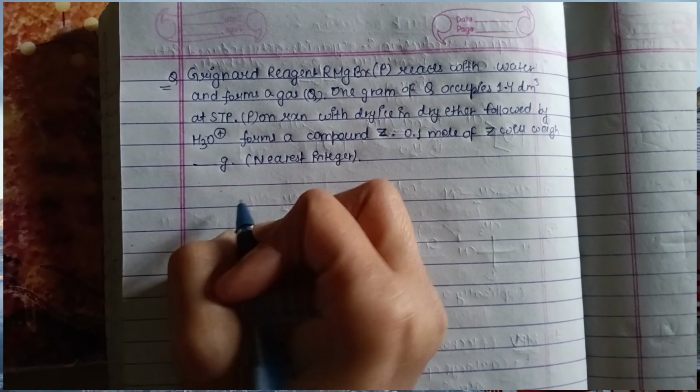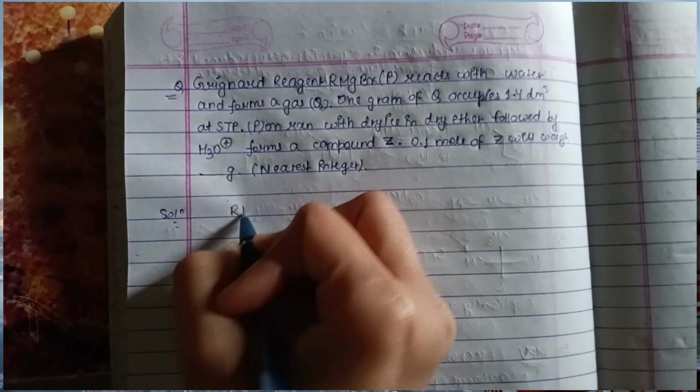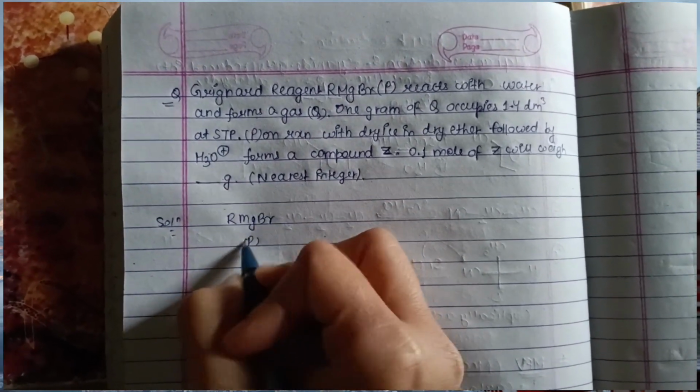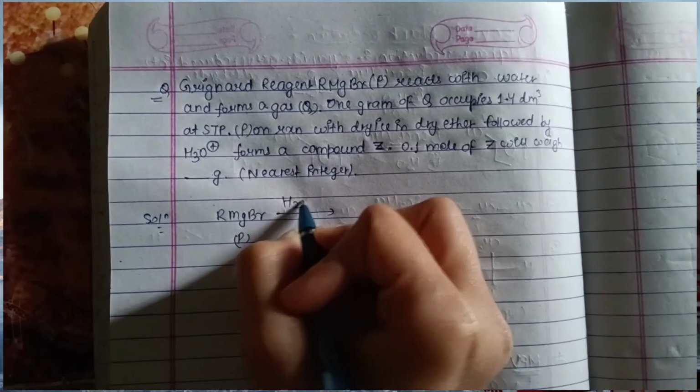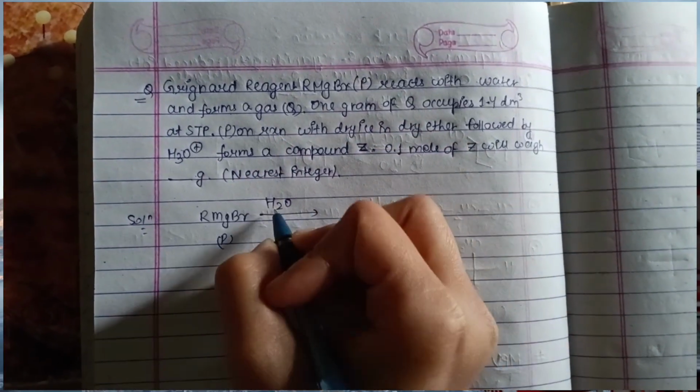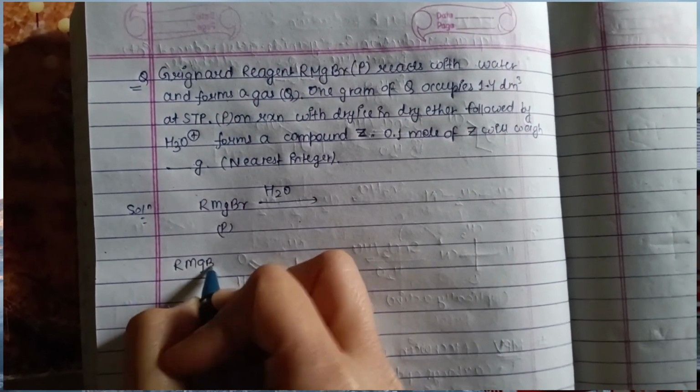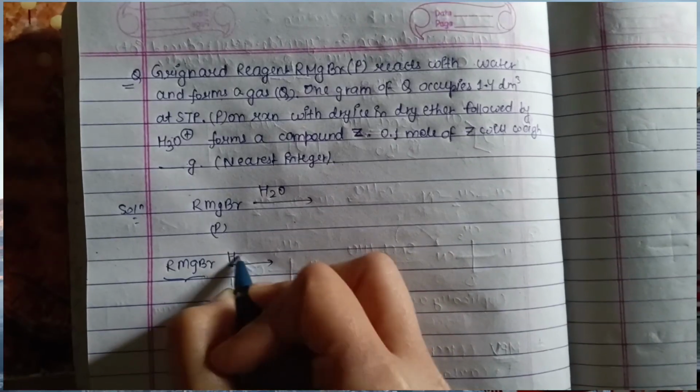So here we have this question. In this question, it is saying that Grignard reagent RMgBr, this is called P, reacts with water, H2O, and forms a gas Q. So when the Grignard reagent MgBr reacts with water, HOH.